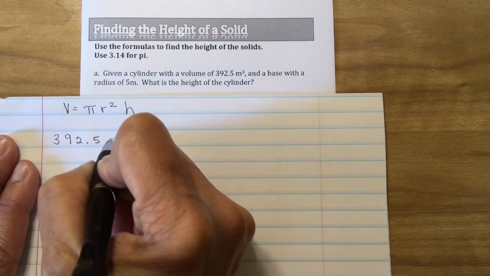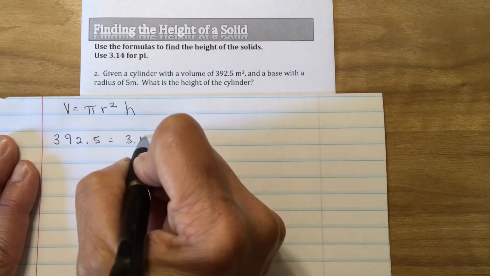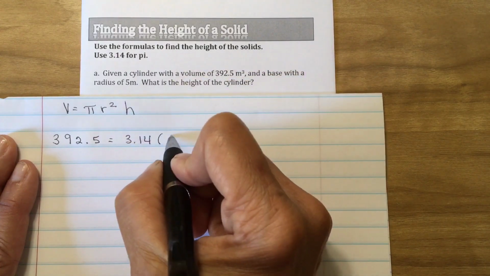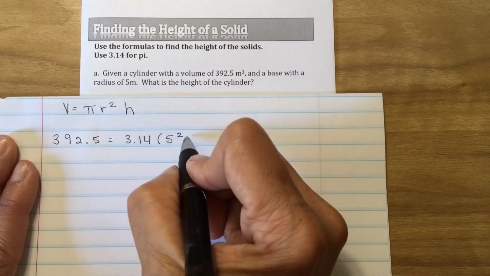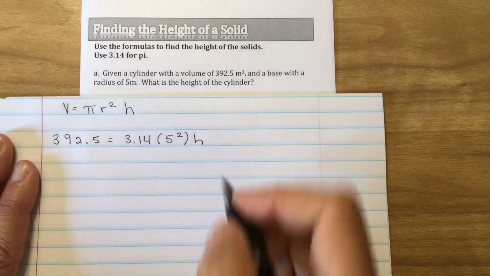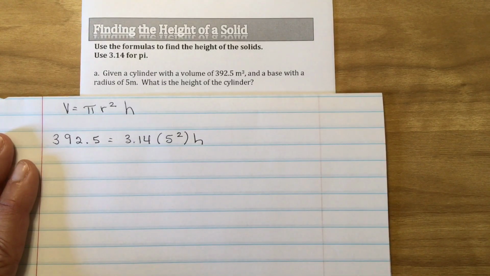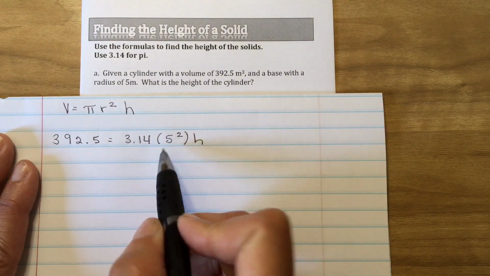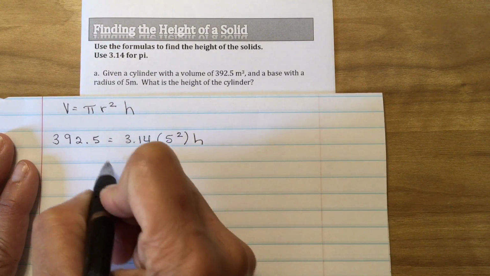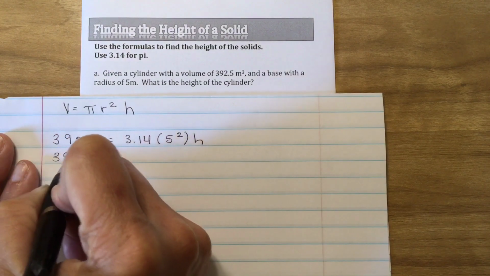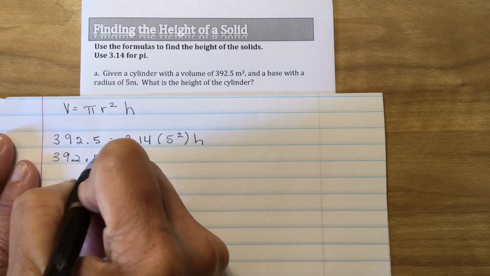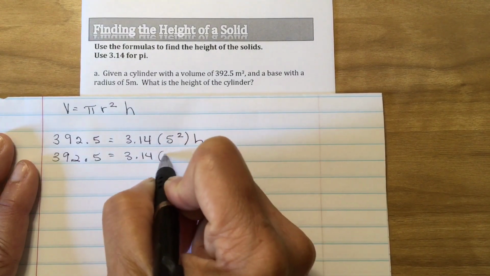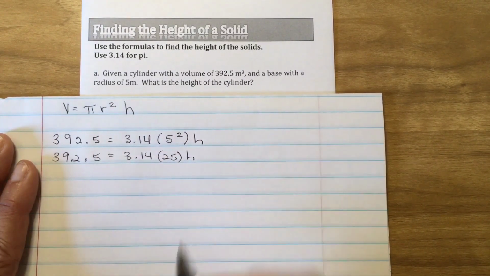So we know the volume is 392.5. We're going to use 3.14 for pi. The radius it gives us is 5. We need to square that, but we don't know the height. So again, using PEMDAS, no technical parentheses, but we do have this exponent inside here. So 392.5 is equal to pi, 5 times 5 is 25, times the height.